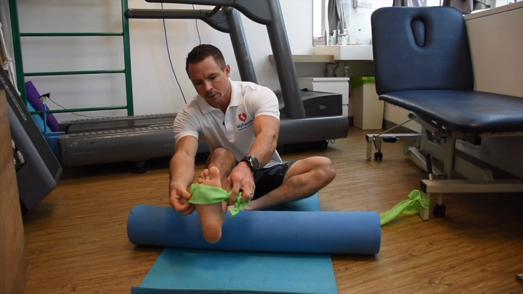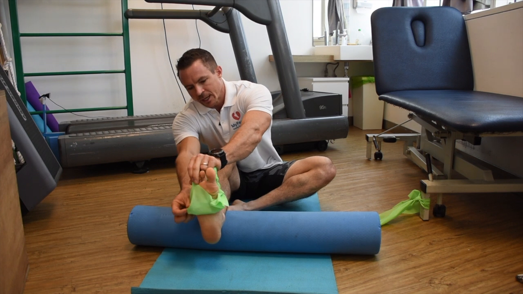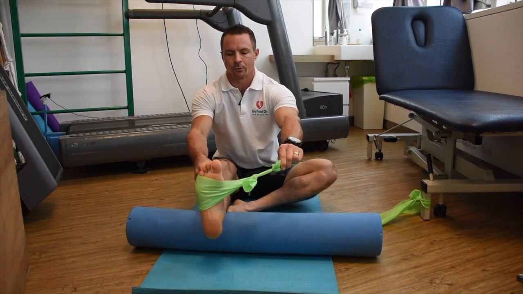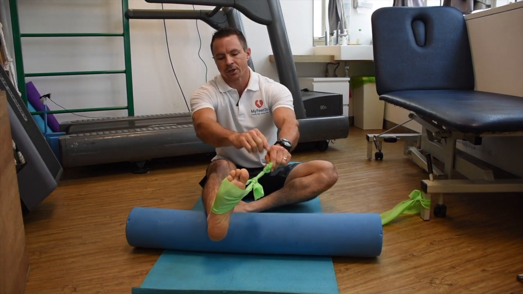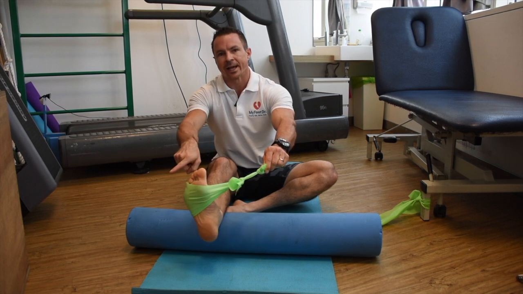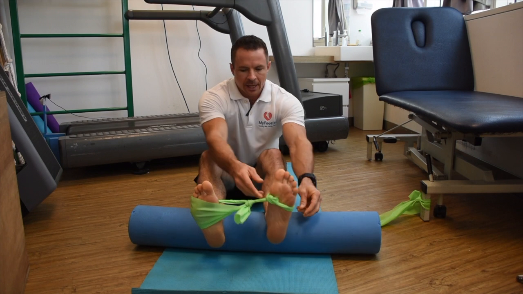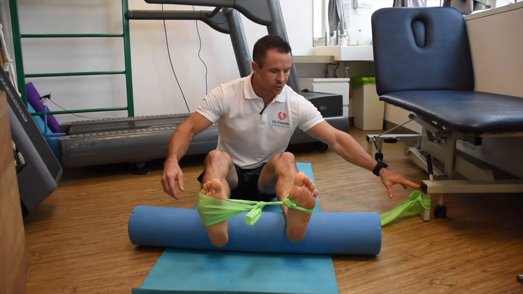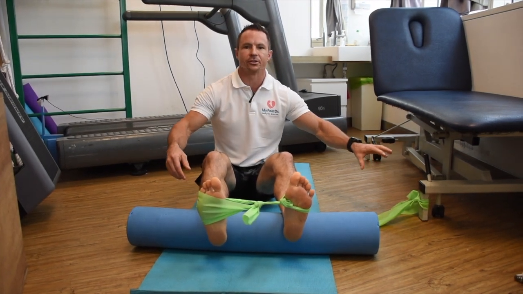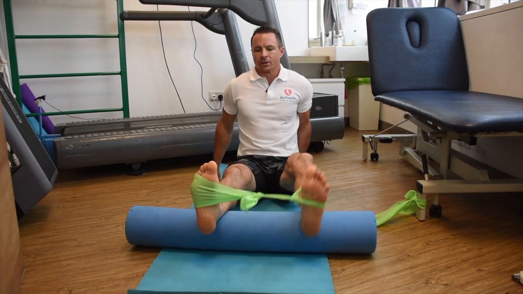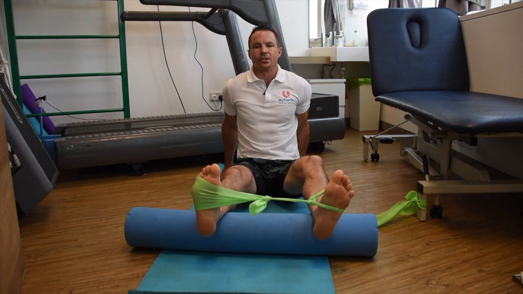So first of all, we're going to pop this on our foot, and we're going to pop it on the outside of the foot. Now the first exercise, our foot is going to go from in to out. Okay, now you wrap this around your other foot, and you can tie it to a chair or a table, something heavy set that's not going to move as well. And what I'm going to do is I'm going to hold the band with some resistance with the other foot.